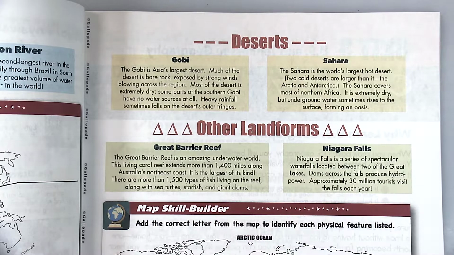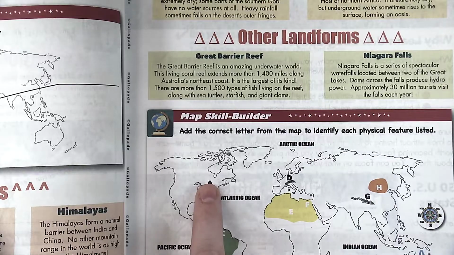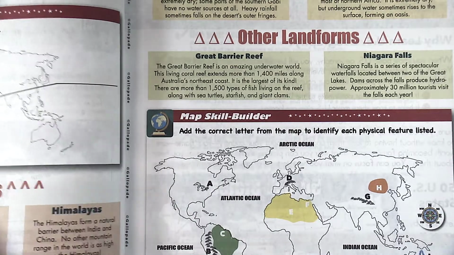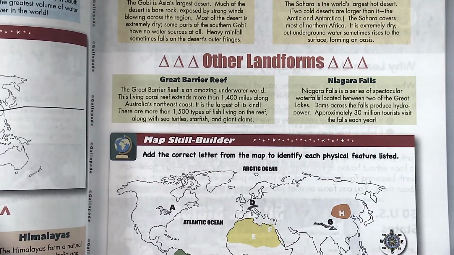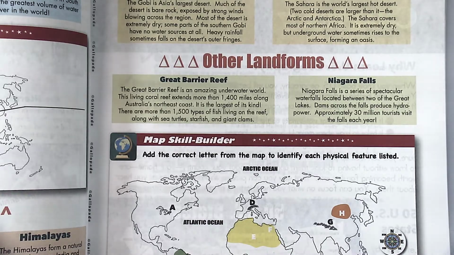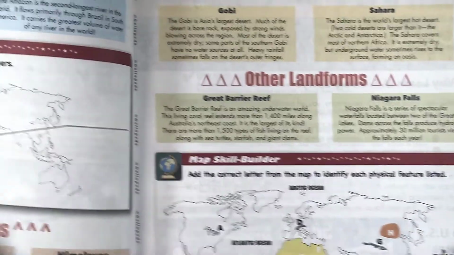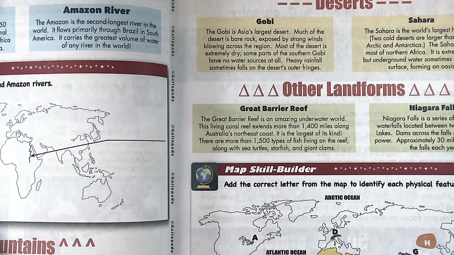And then we have Niagara Falls. Niagara Falls is a waterfall, and it is actually in or near America, located right about there. So Niagara Falls is pretty fun too. We will learn about that tomorrow as well. So that's your quick overview of basically just all we're going to learn tomorrow as well as next week.